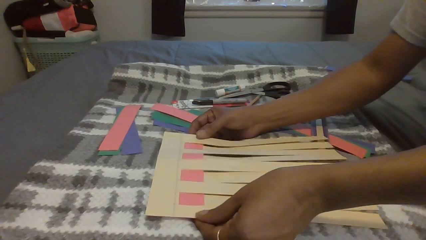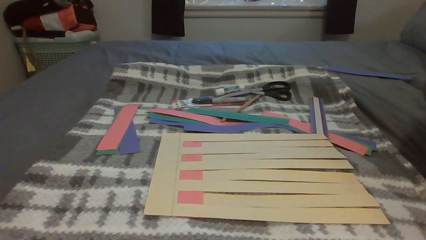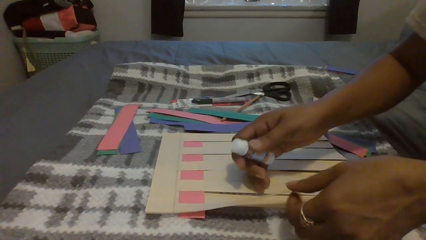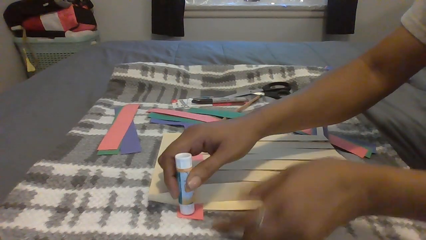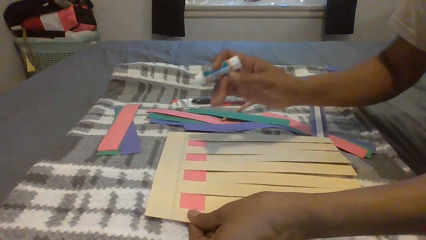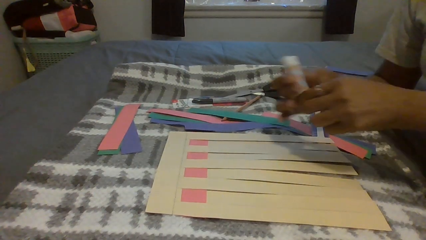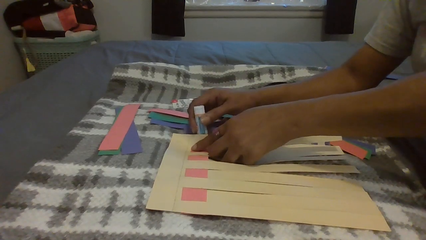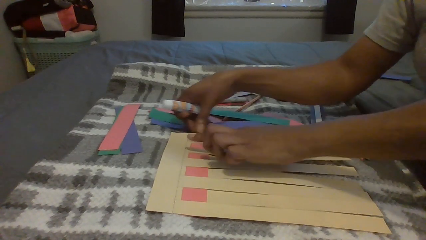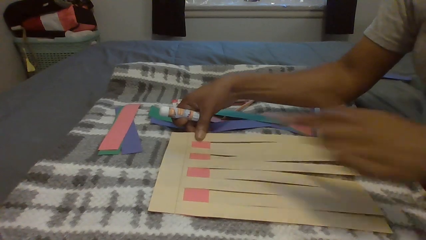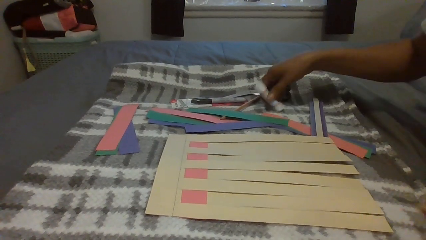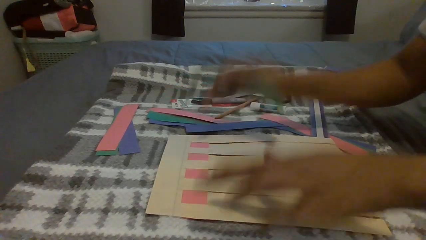horizontal line begins. And then now you'll want to take your glue stick and glue your strips so they will stay in place throughout your weaving process. And if at any time you find that your strips become a little loose, just go back in with your glue stick and glue them down again.